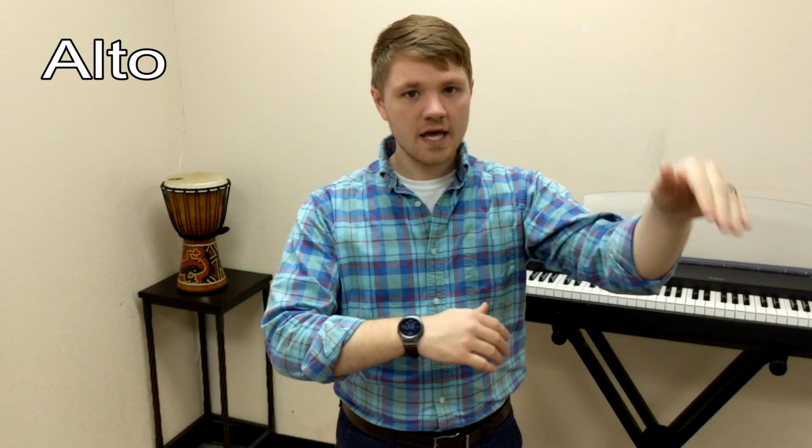Alto is the other women's voice part in the standard mixed choir. If you're a solo singer, you might consider yourself a mezzo-soprano or a contralto, but usually these two voice parts are combined to create an alto section in the context of ensemble singing, group singing. Alto is considered an inner voice in the choir because it sits between the very high, the soprano, and the very low, the bass. Altos have voices that can be described as pleasant, as strong, as easy.